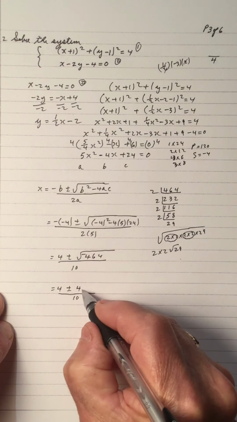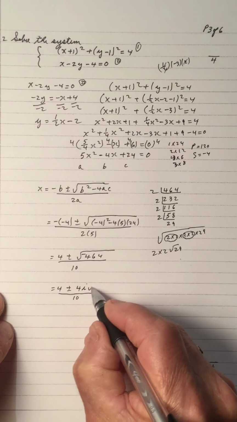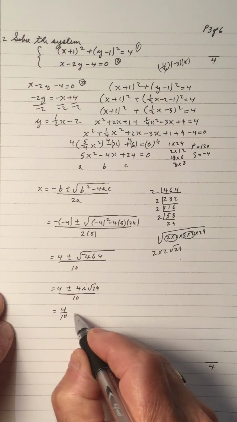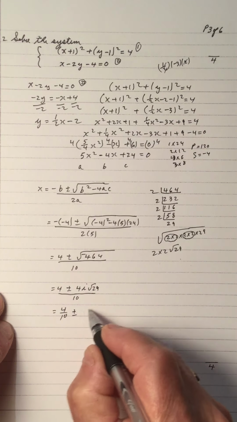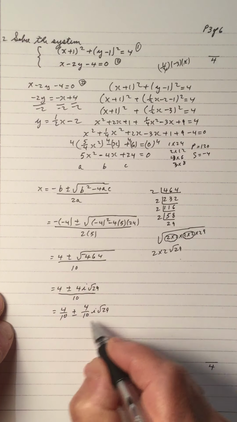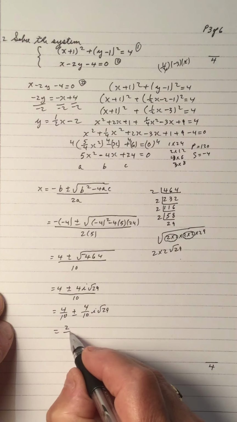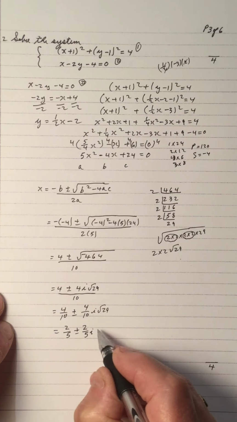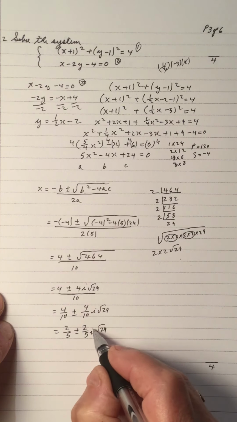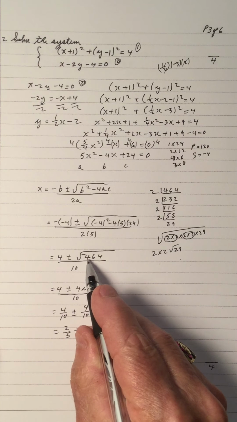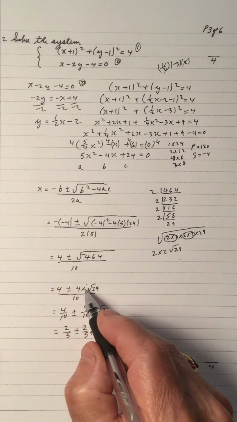Remember now it's negative, so we have an i, and square root of 29. So that's 4 over 10 plus or minus 4 over 10 i root 29. So that's 2/5 plus or minus 2/5 i root 29. So I could have stopped right here. Because that's a negative number under the root, this is going to be an i.